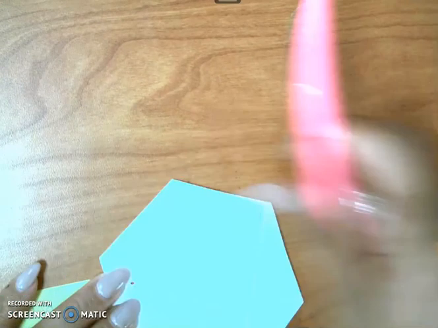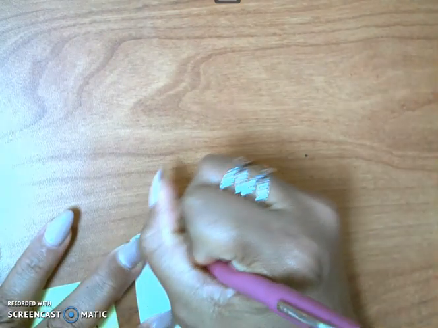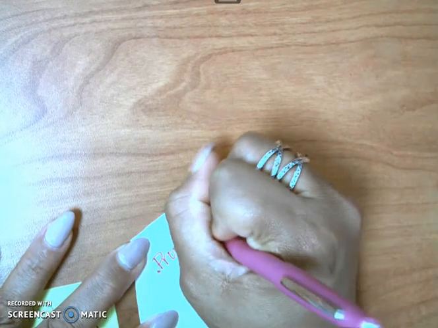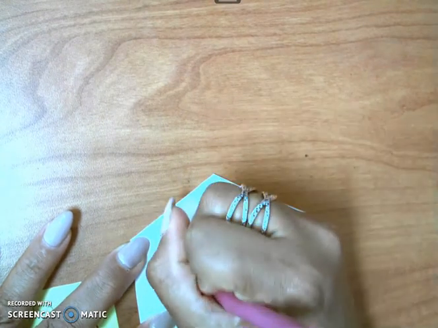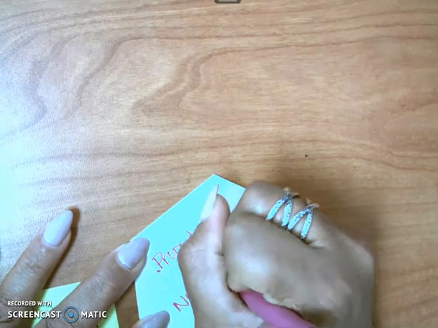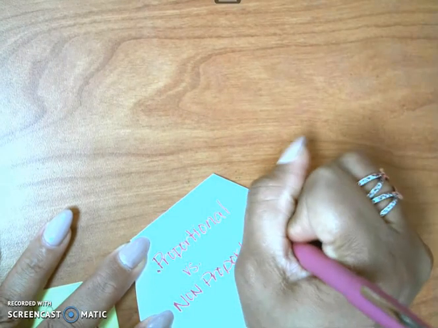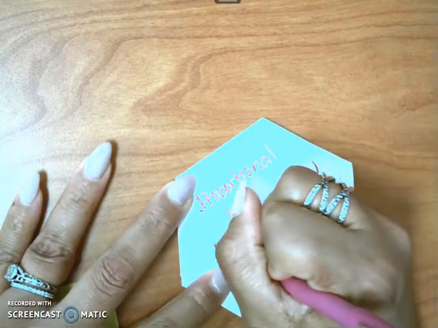Let me label first, and then I'll show you guys. Proportional versus non-proportional linear relationships.